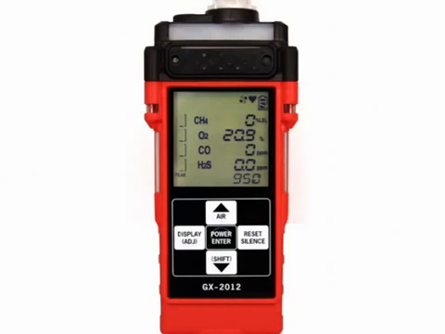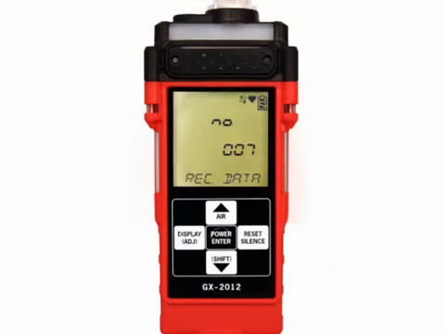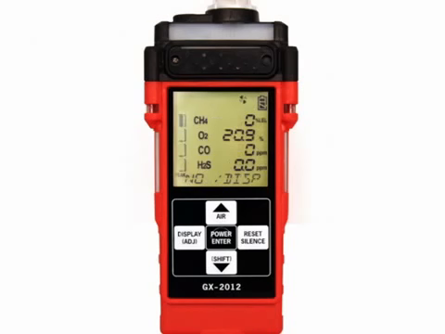The unit will cycle through the following screens. The first screen displays what snap log ID will be given to this particular set of data. The second screen displays the station ID. The third screen displays the year, month, day, and time of the snap log. The fourth screen displays the current gas readings.